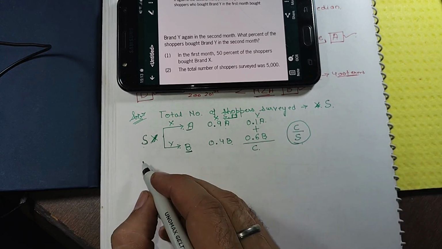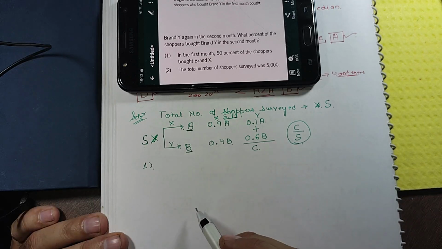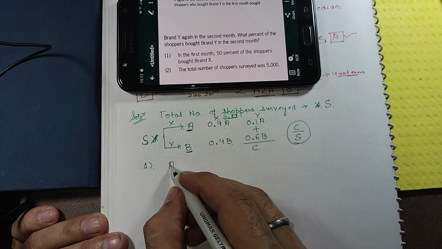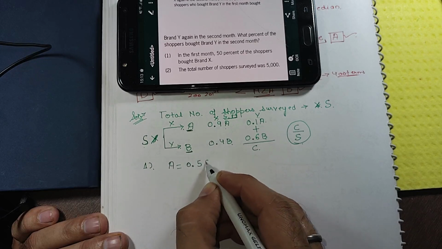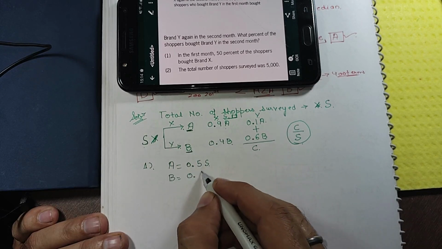Now moving to statement 1. Statement 1 tells that in the first month, 50% of the shoppers bought brand X. So what does that indicate? This indicates that A is equal to 0.5 of S. So B will also be equal to 0.5 of S.